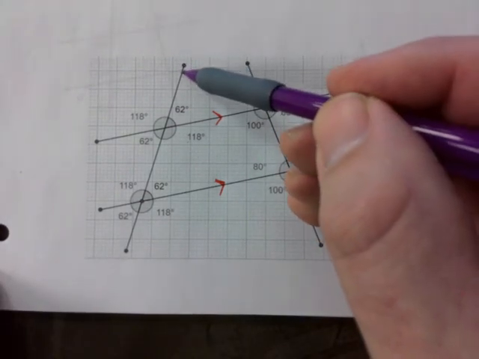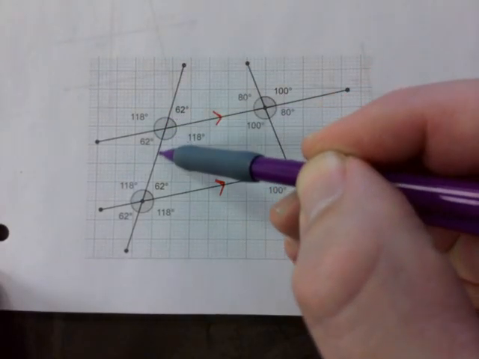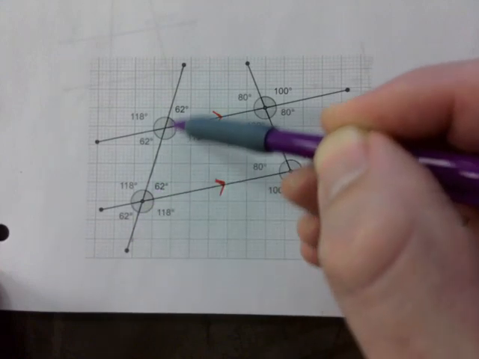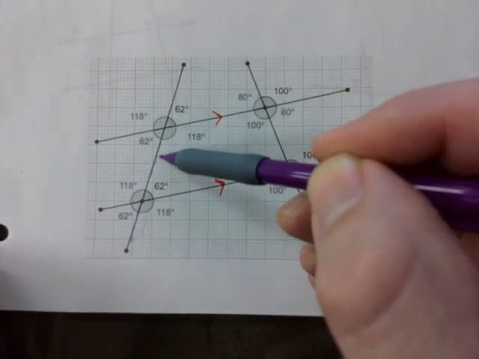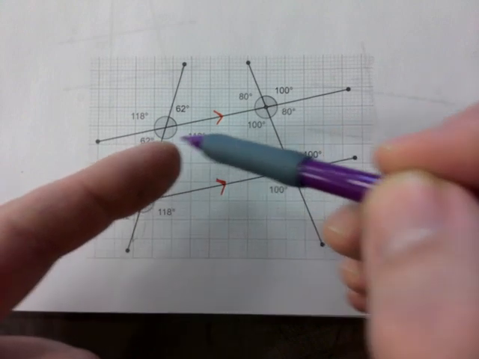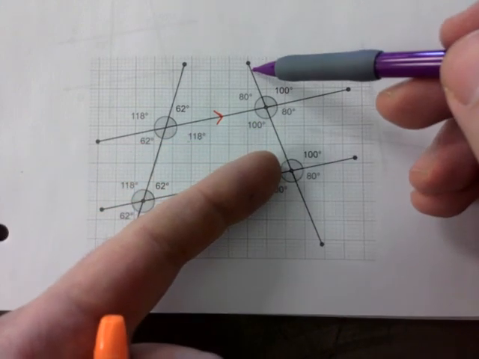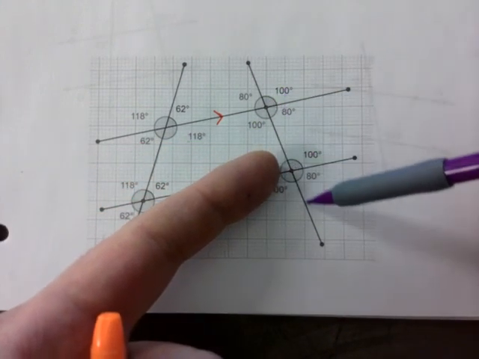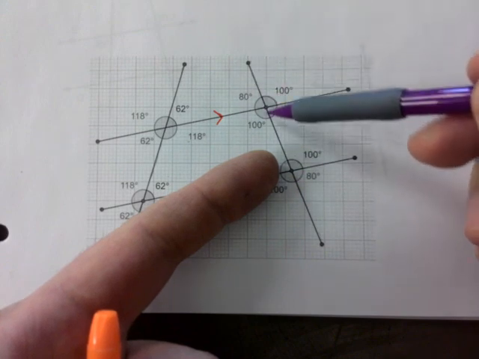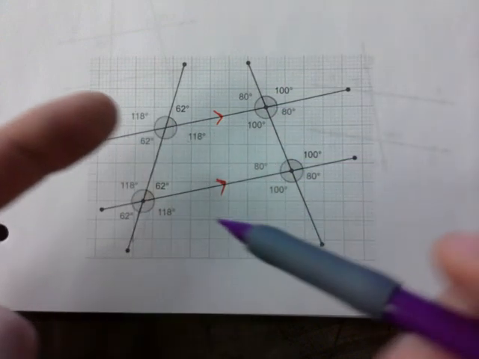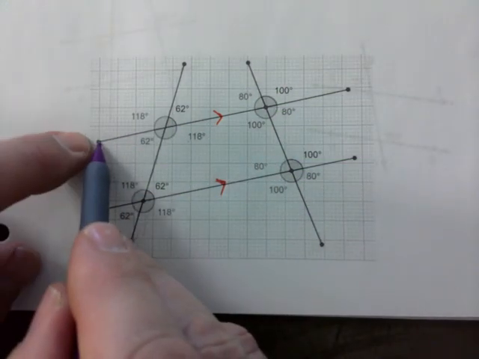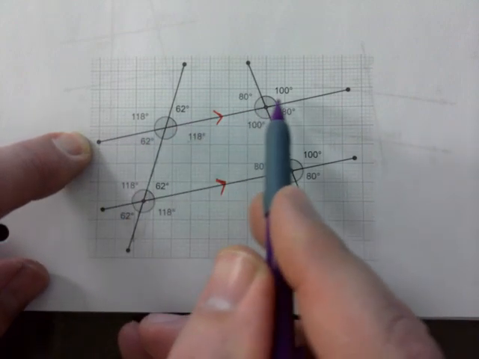This line, if you travel along it, it cuts through 1, 2 lines, right? This could be considered a transversal. Let's fly over to this side and travel along this transversal here. This is also a transversal. It cuts through 1 or more lines. Let's fly over to this one. This could also be considered a transversal.